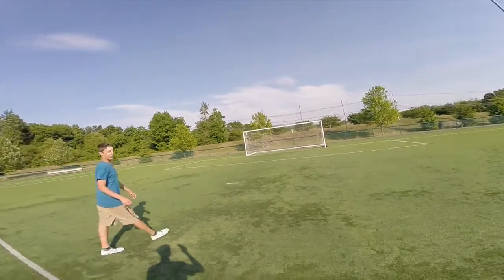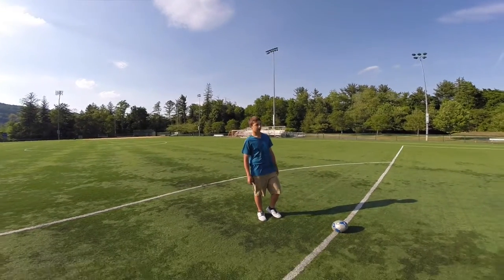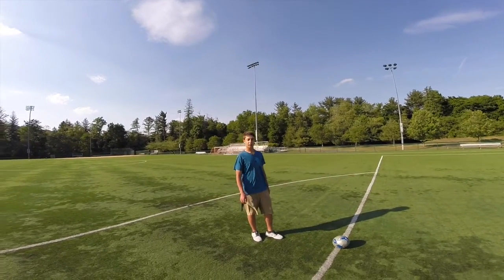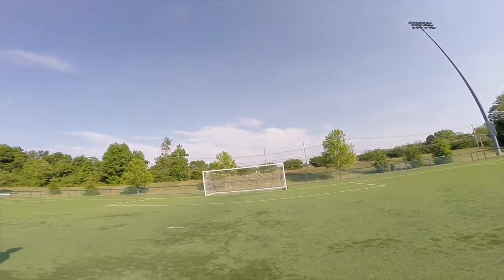One more time. That was a low strike. When I go to strike the ball, I'm going to angle my foot down, which will create a higher trajectory for the ball. Oh, there it is.